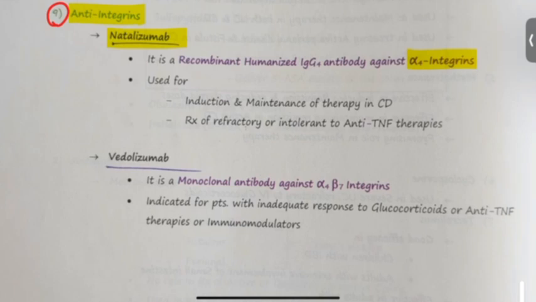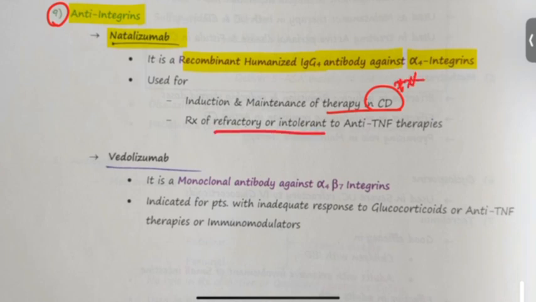So alpha-4 integrins, using this as antigen, a recombinant humanized IgG4 antibody is developed. This is used for induction and maintenance therapy in case of Crohn's disease. And it is also used in treatment of patients refractory or intolerant to anti-TNF therapies.